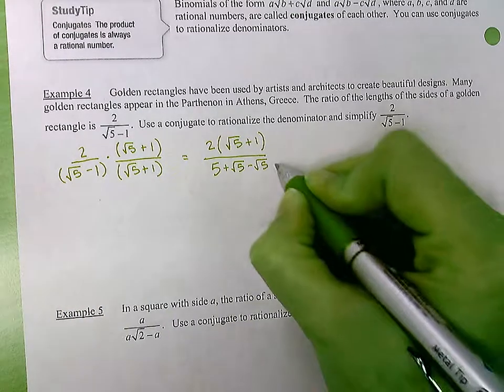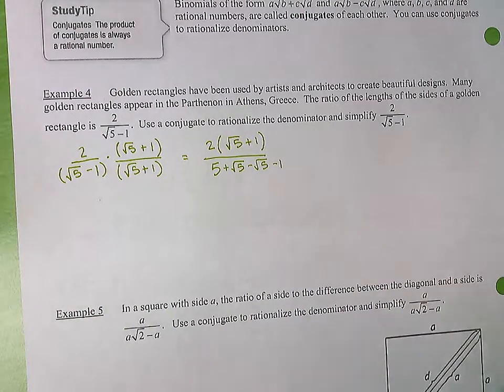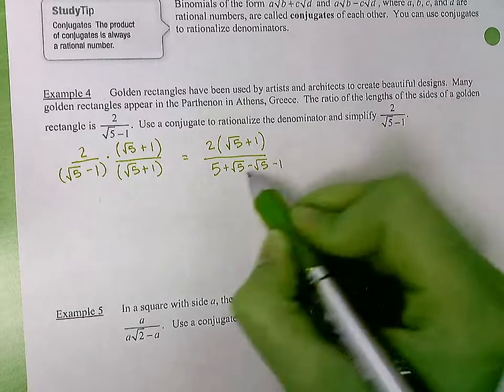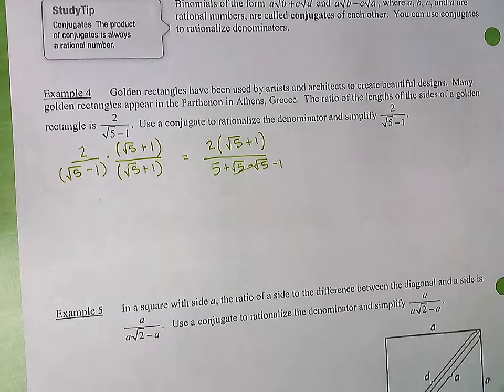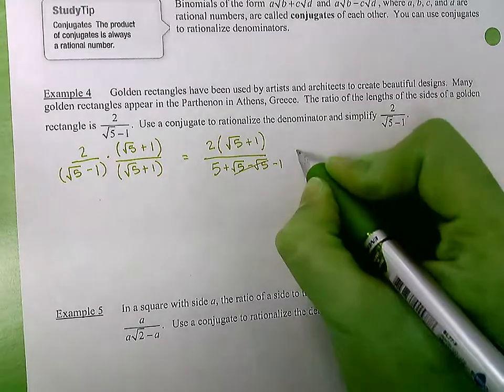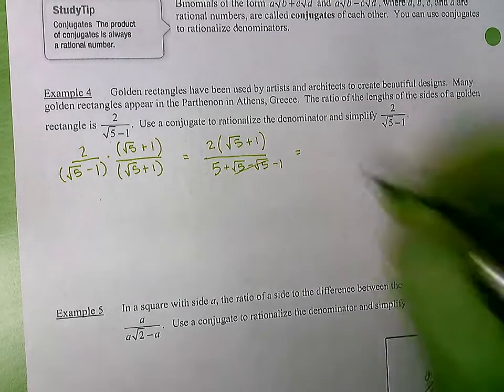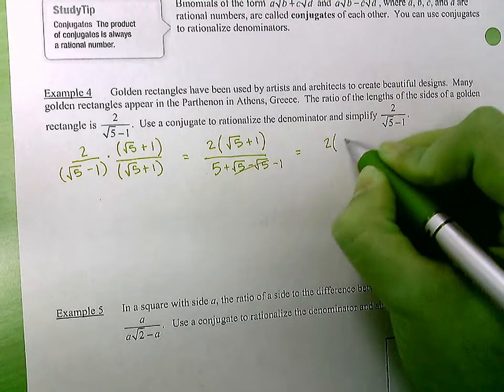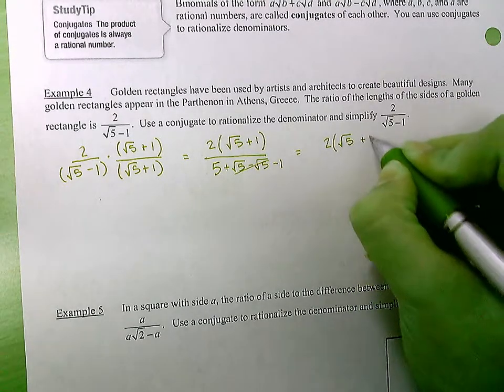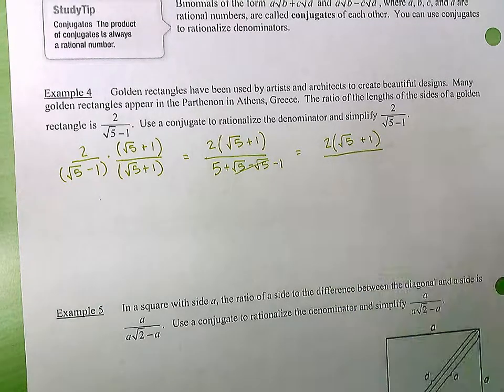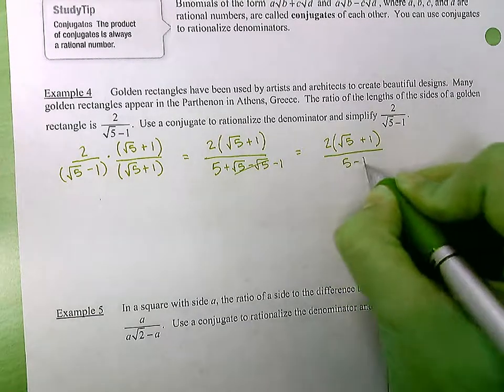Negative 1 times 1, negative 1. Now you'll see those two middle terms, they cancel each other out. Okay? So here we'll have 2 times the quantity square root of 5 plus 1 all over 5 minus 1.